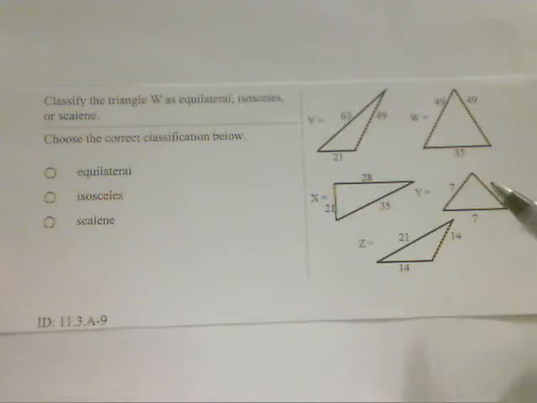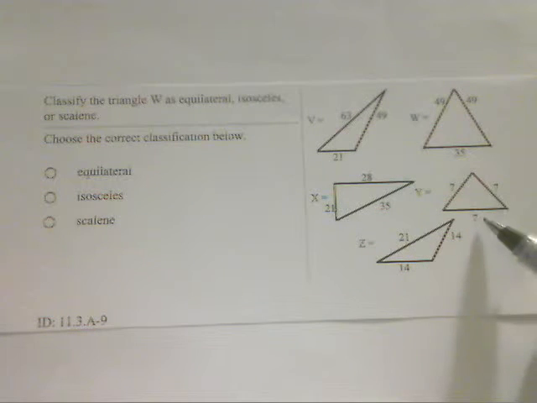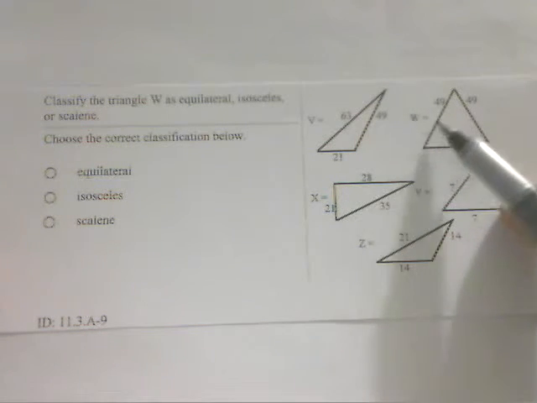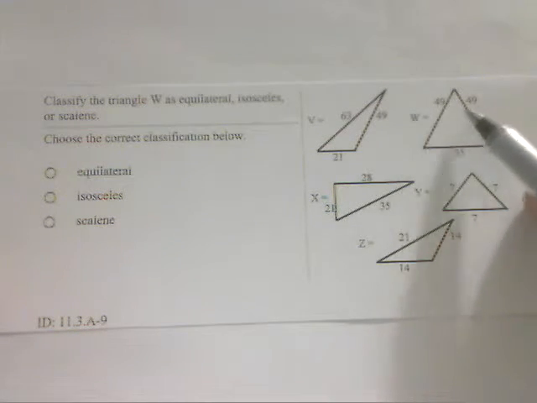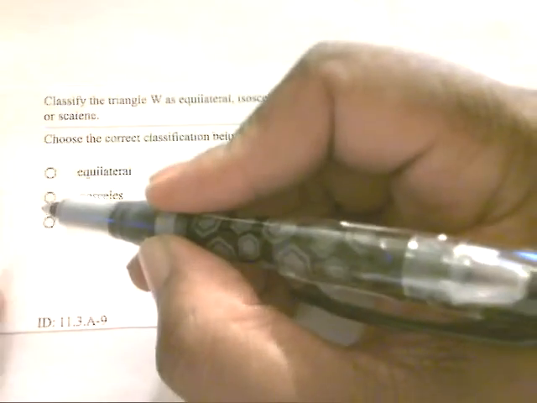An equilateral triangle would be something like Y. Each side is the same. But here we're classifying triangle W. Notice that these two sides are the same. That's an isosceles triangle. So triangle W is an isosceles triangle.